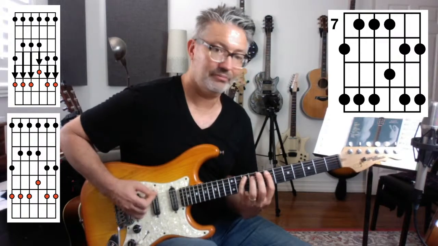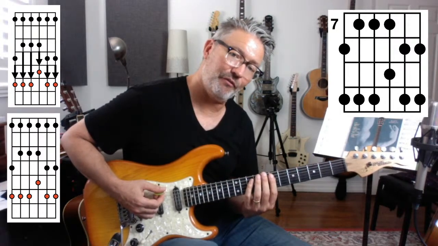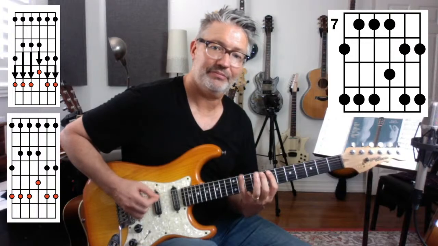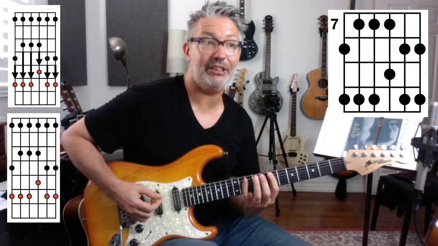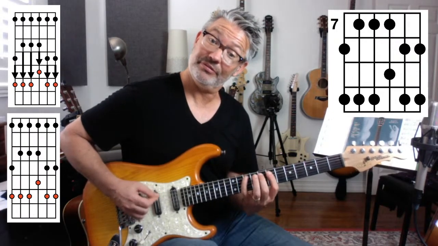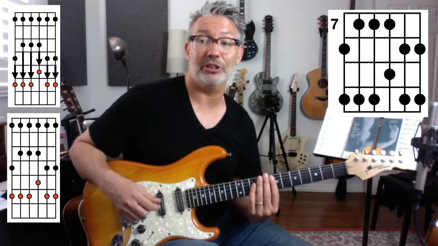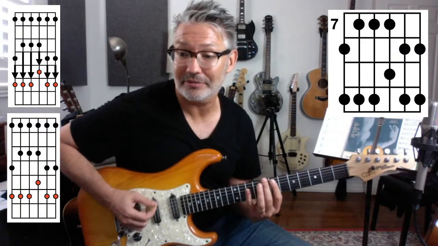So go ahead and practice that little snippet, the bottom four notes of this scale. And this is C, D, E, G. C major scale would be, but we're not playing the F. That's one of the notes we lose in the pentatonic, in C pentatonic.